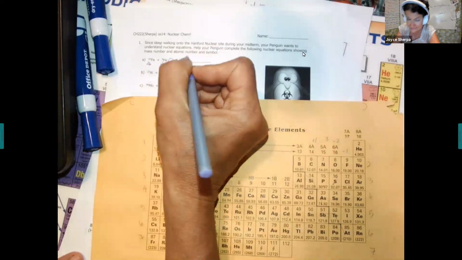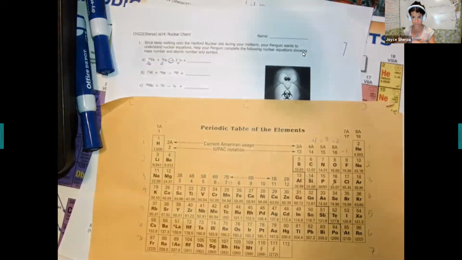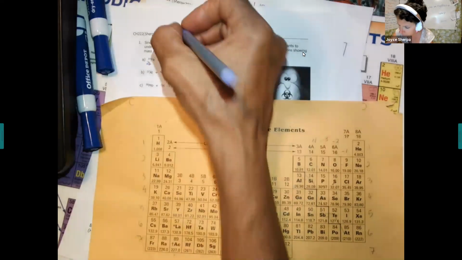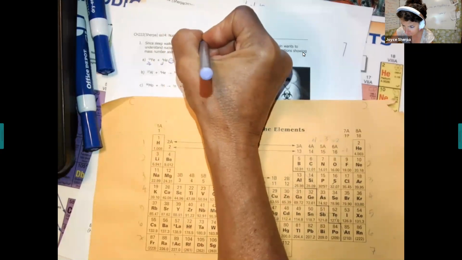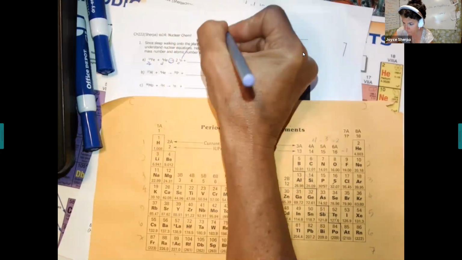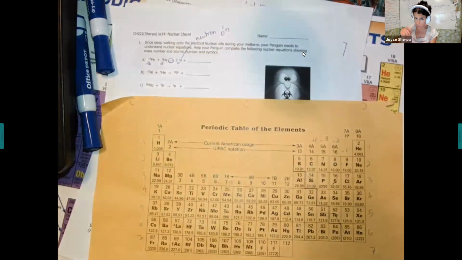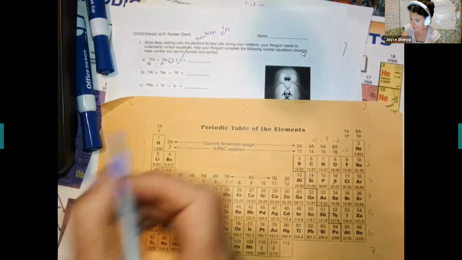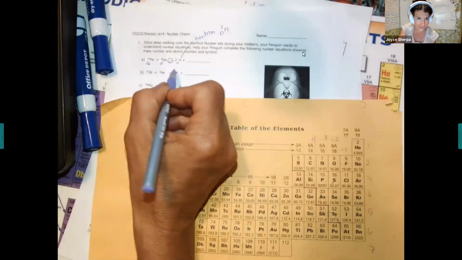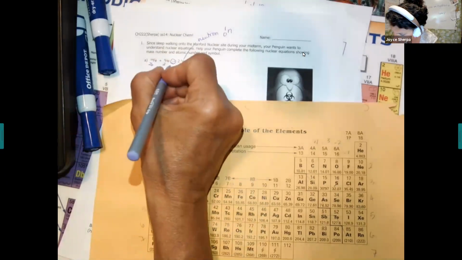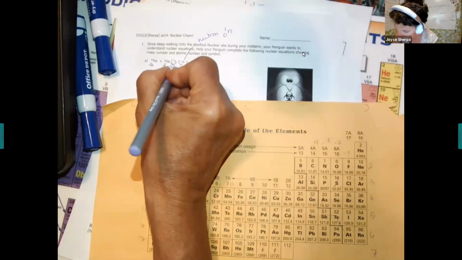A neutron gets a 0 down below because the lower number is the number of protons. Just a reminder, that is the symbol for a neutron: 1 over 0 and little n. The particles are always lowercase letters. And then the arrow you consider as the equal sign, so the top and the bottom just have to equal.